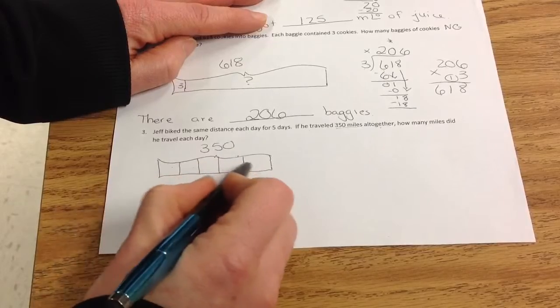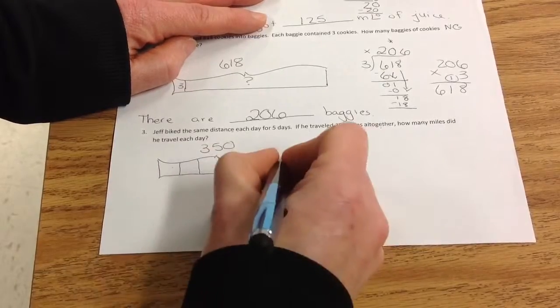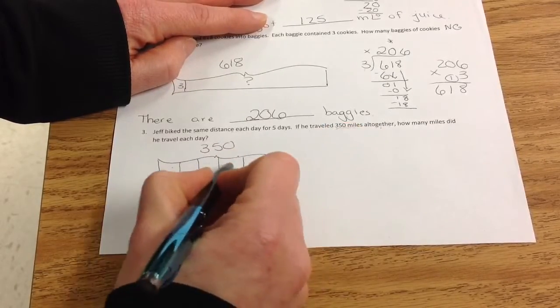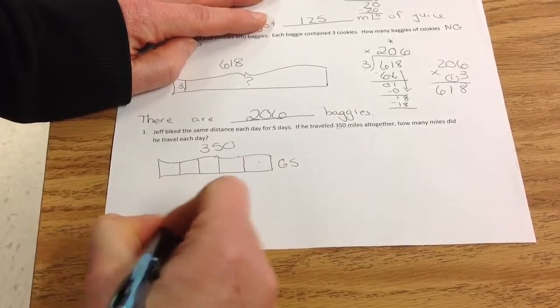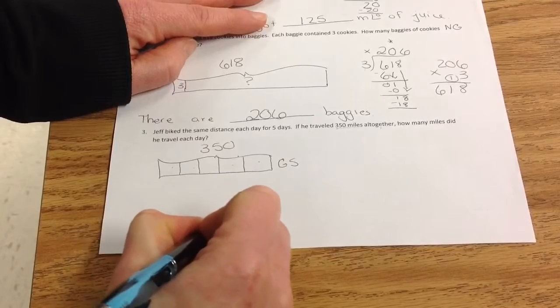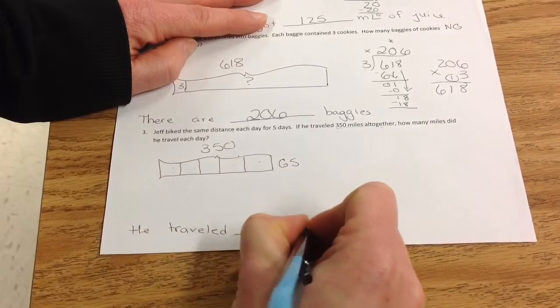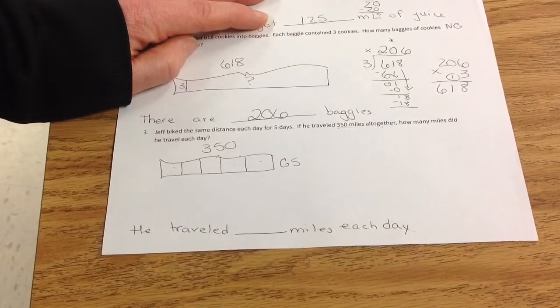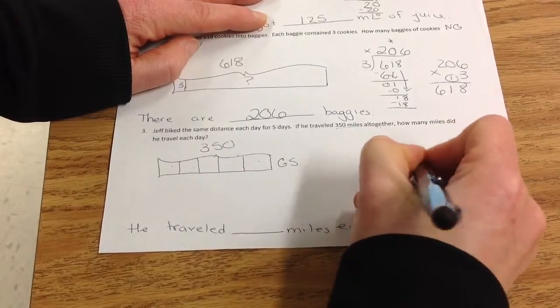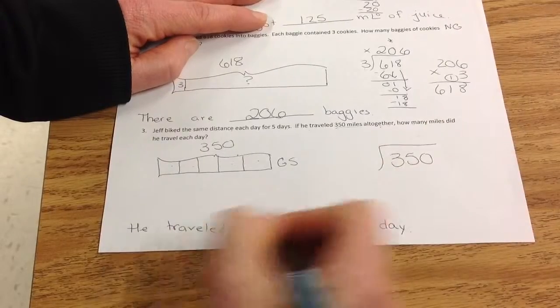But we have no idea how many miles on each day. So that means we don't know our group size. We don't know what the sizes of these are. So he traveled blank miles each day.